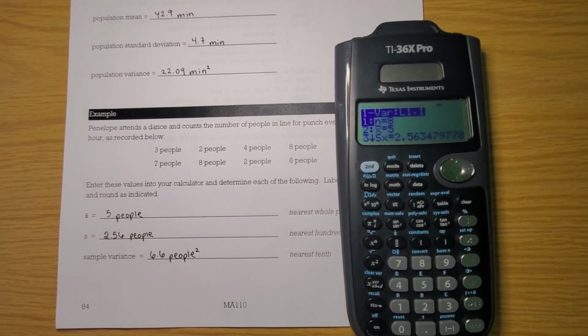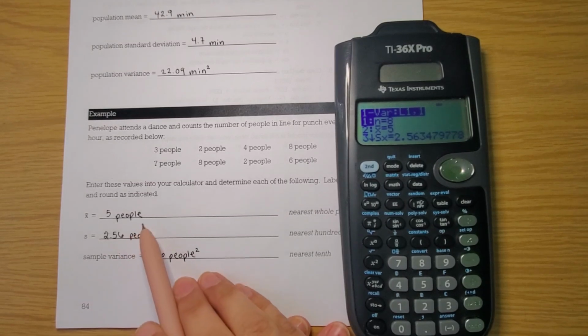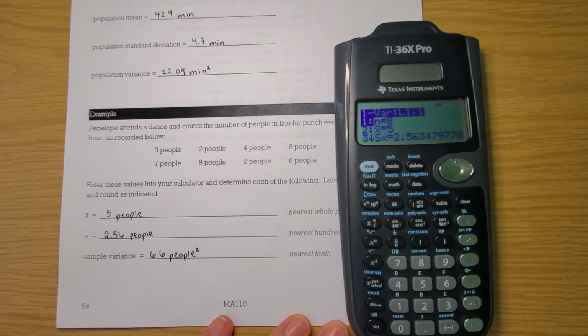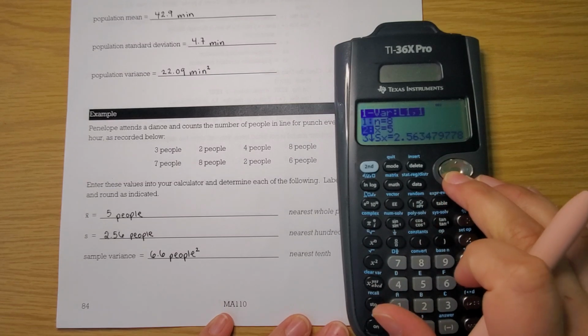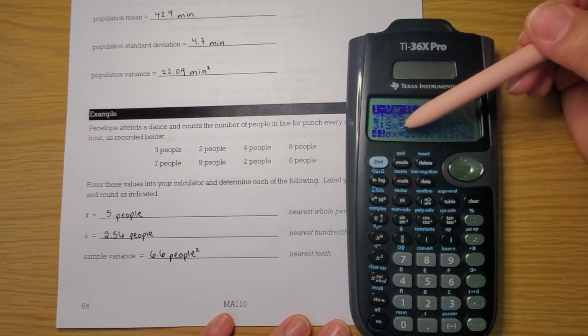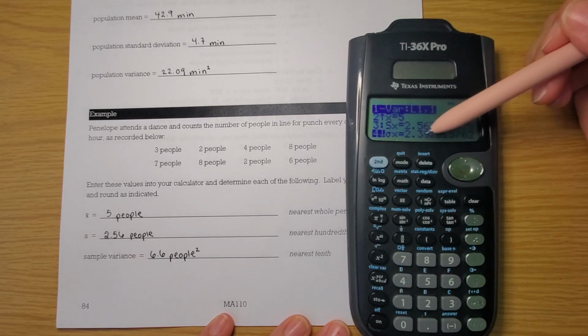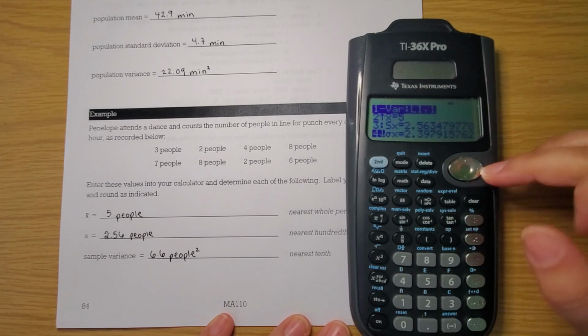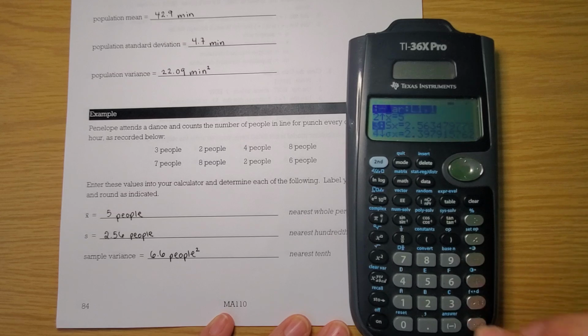Okay, and let's see how we did. So I had a mean of 5 people, a standard deviation of 2.56 people, and a sample variance of 6.6 squared people. So just a reminder, we wanted the sample standard deviation, so I selected SX instead of sigma X. So if you had 2.40, that means you chose the population standard deviation instead of the sample standard deviation. And if I select that and square it and change the format, that gives me my decimal value for the sample variance.